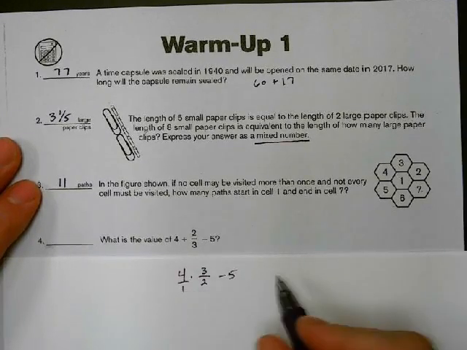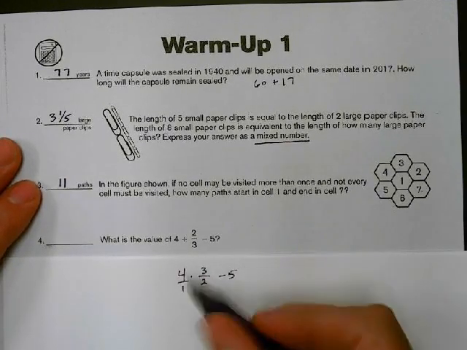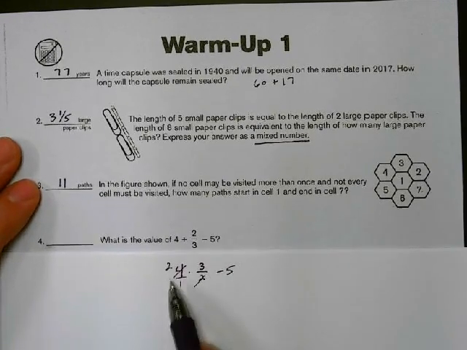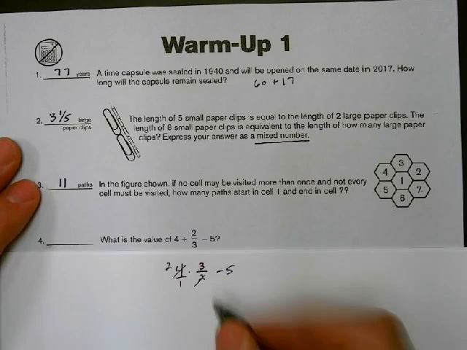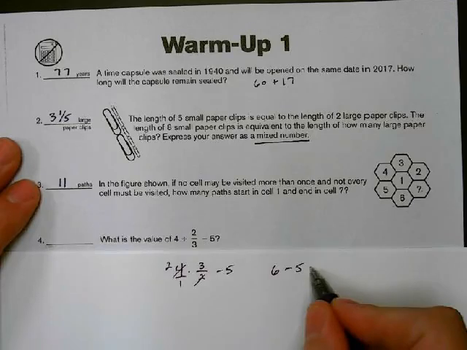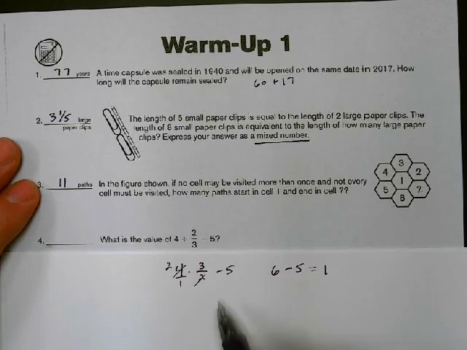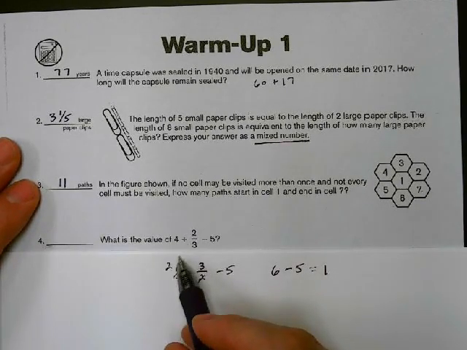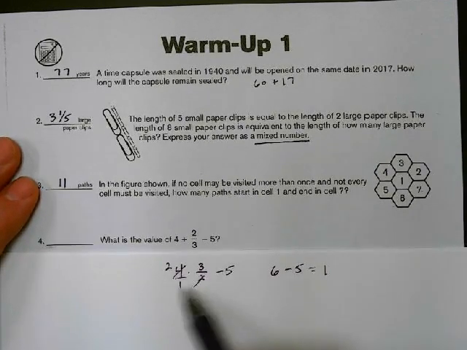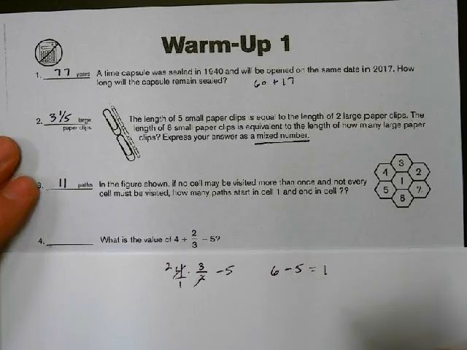For this, you can multiply going straight across. I like to reduce first. 2 goes into 4 twice. I now have 2 times 3 in the numerator. So I've got 6, and then 6 minus 5 is 1. I did that whole, I think in like 6th grade they call it keep change flip or whatever. So I went ahead and did that, got 6, and subtracted 5 and got 1.